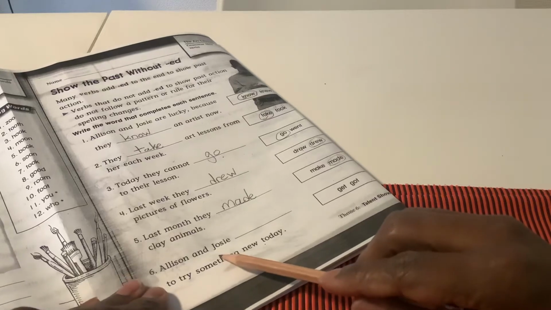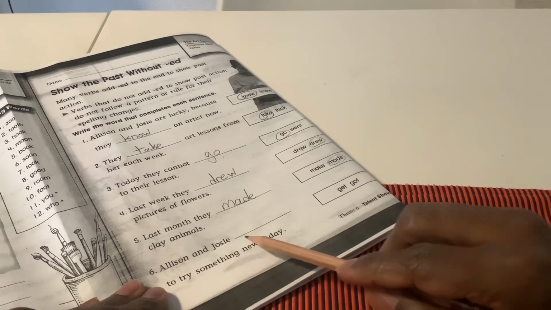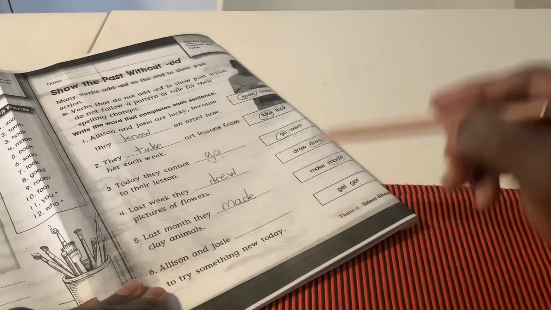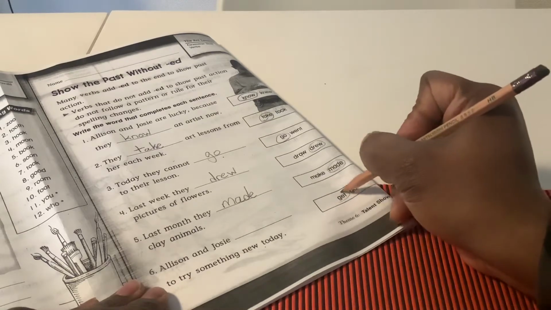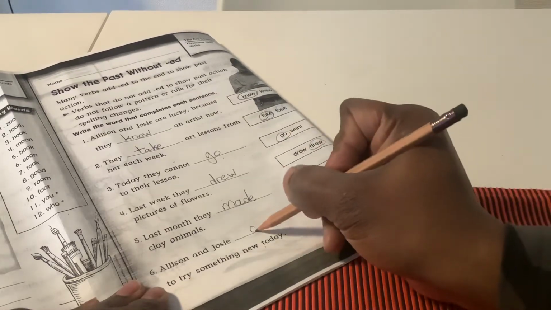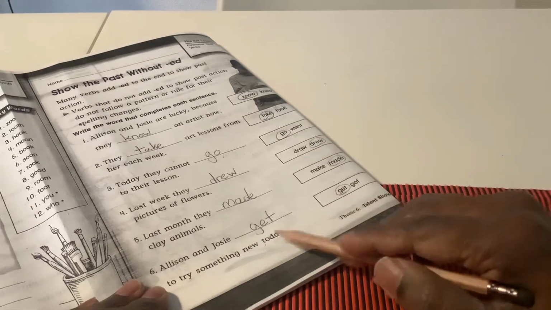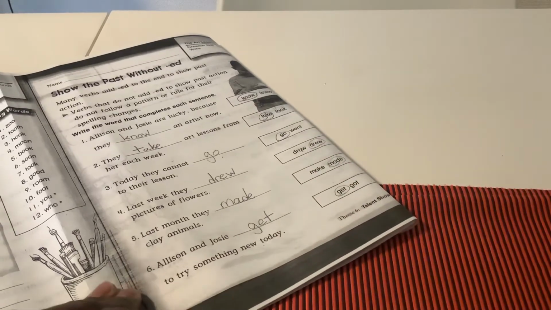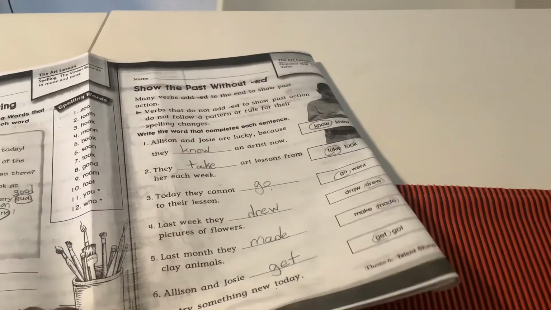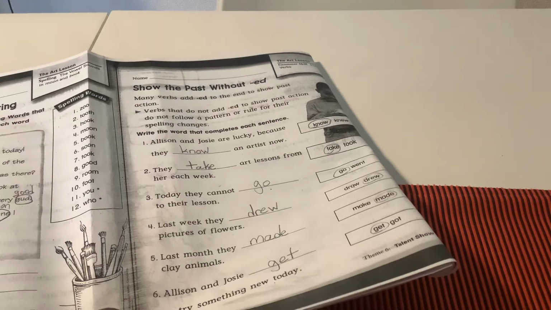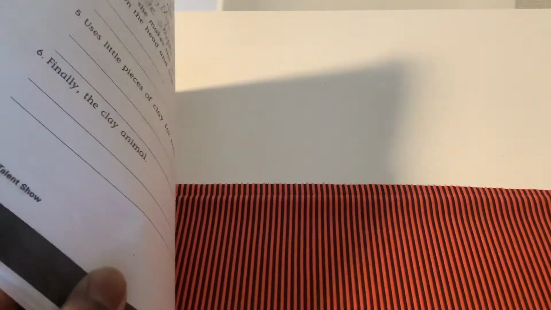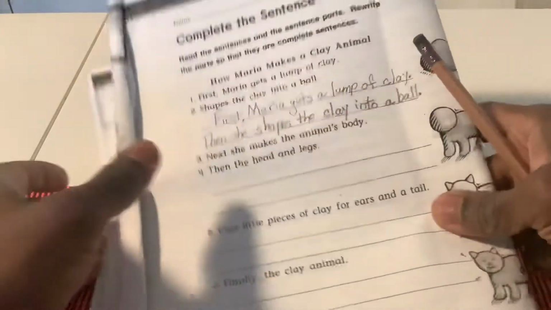Number 6, Allison and Josie get to try something new today, G-E-T. Since we are talking about today, this is in the present tense. Once you have checked your answers, please turn the page to number 224.